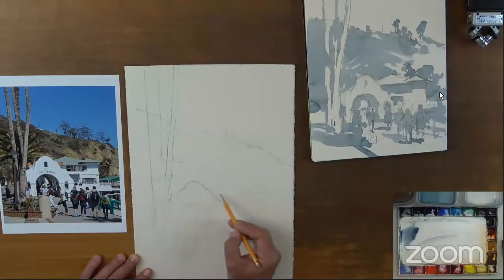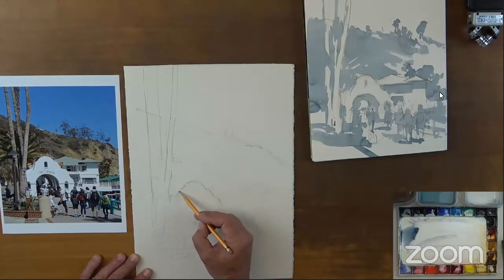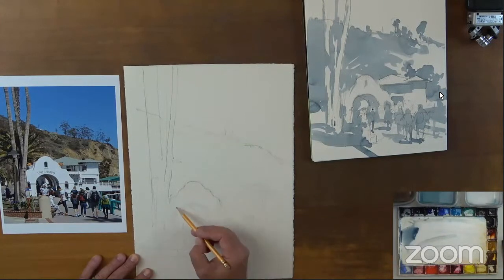So I'm just going back and forth instead of drawing one whole side and coming around. Every time I get a side, I go to the other side and draw more.